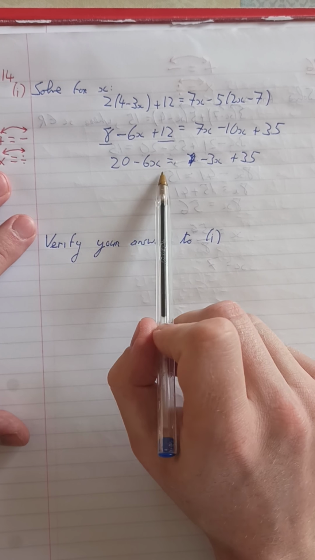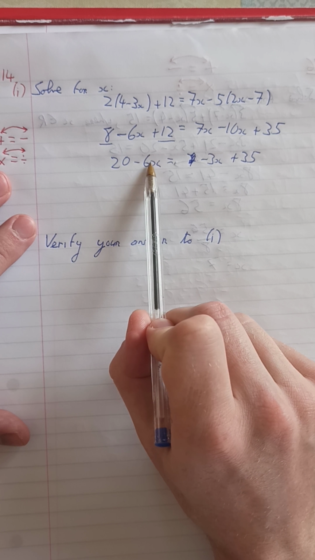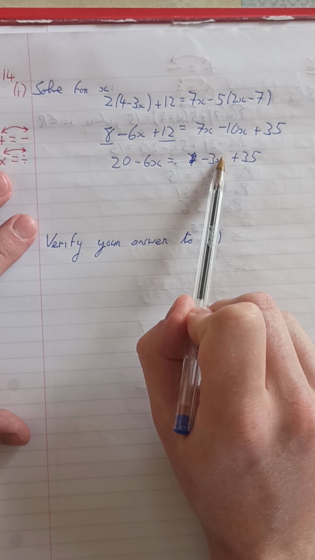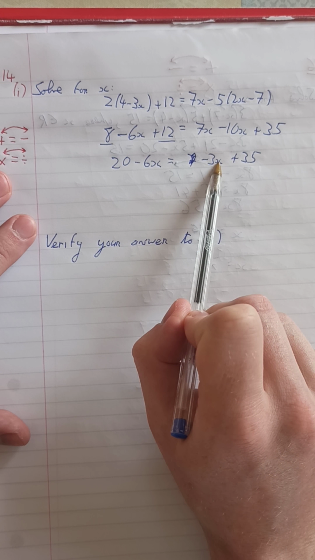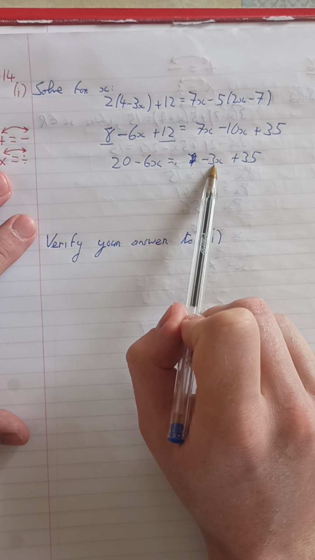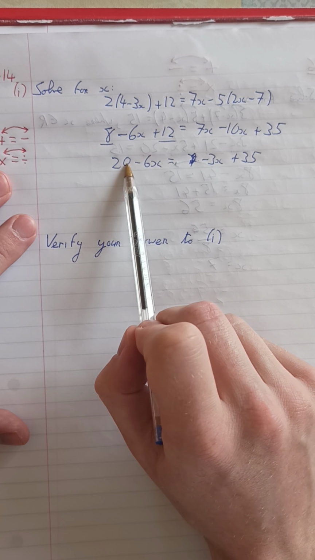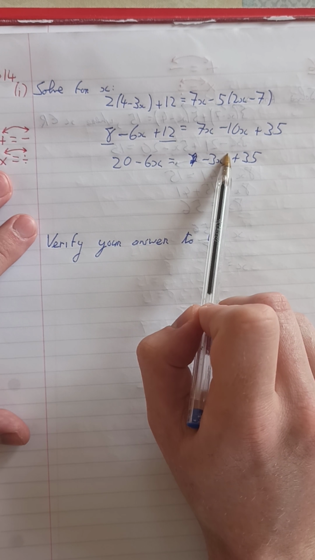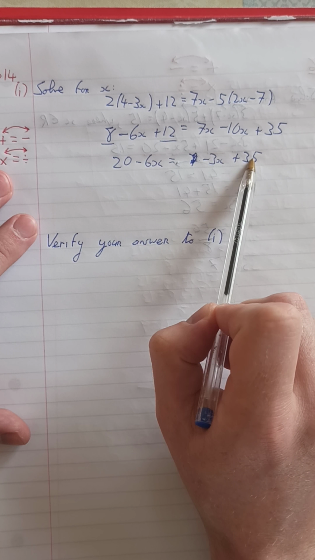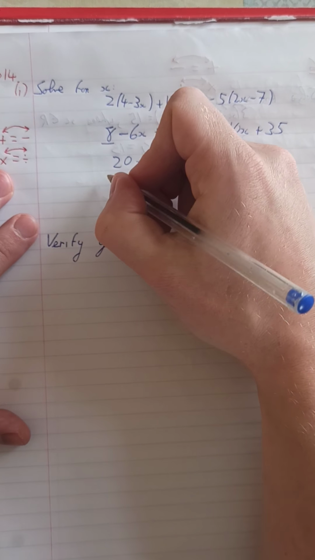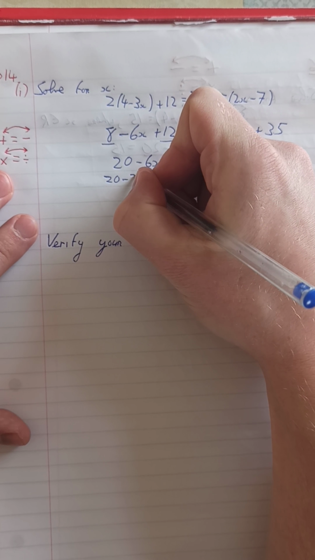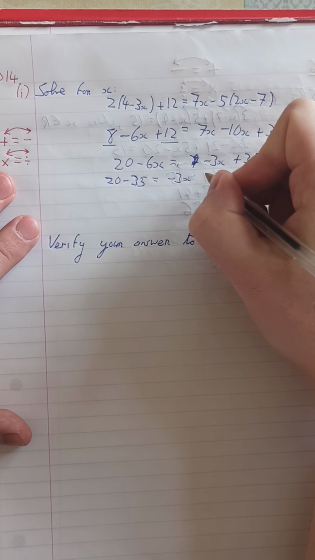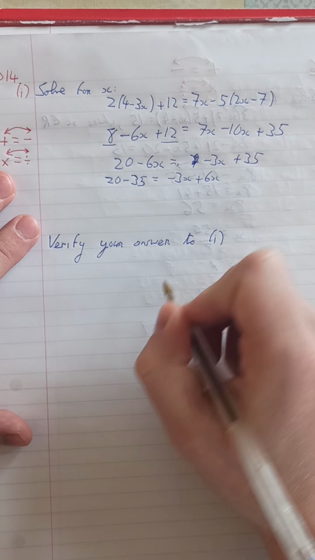Now, I'm going to bring the minus 6x over to the right, because I can see when that goes across here, it'll be positive, and it'll be a lot easier having minus 3x plus 6x, rather than bringing the minus 3x over here, and I'll then end up with a minus. Okay, so I'm going to bring the minus 6x over here to make it easier. Then I'll bring the 35 over here. So 20 minus 35 is equal to minus 3x plus 6x.